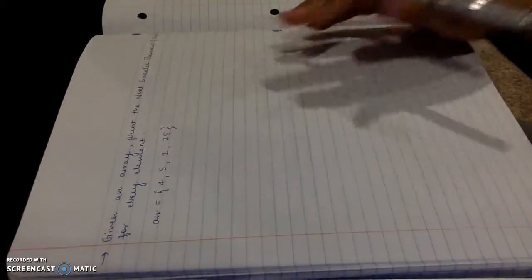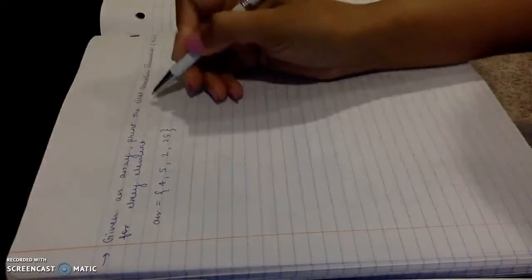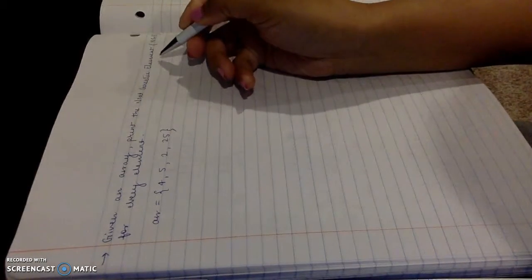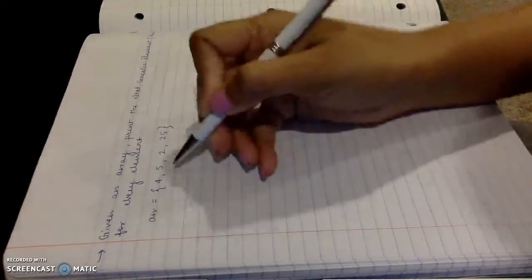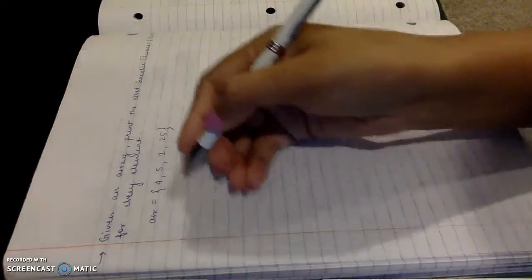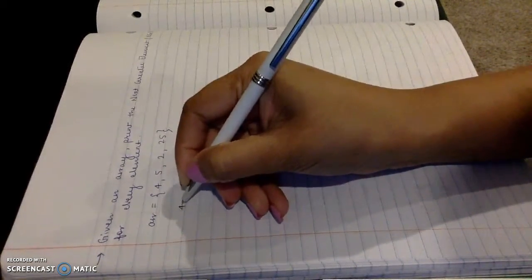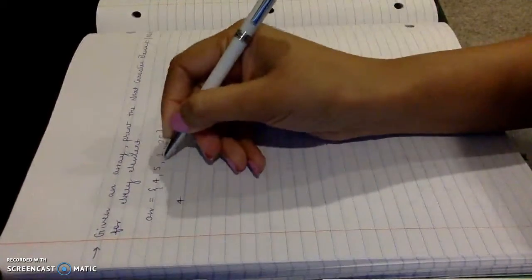Hi. So for this problem, we have a given array and we have to print the next greater element for every element. So this is the given array. For example, for the first element, which is 4, what is the next greater element? It's 5.